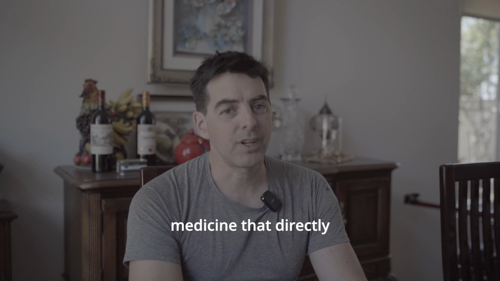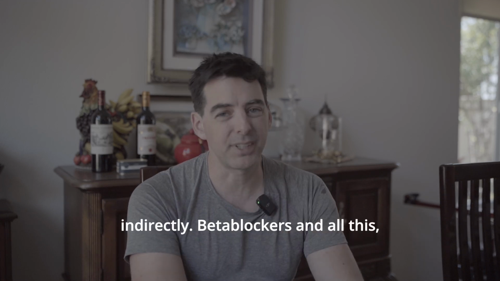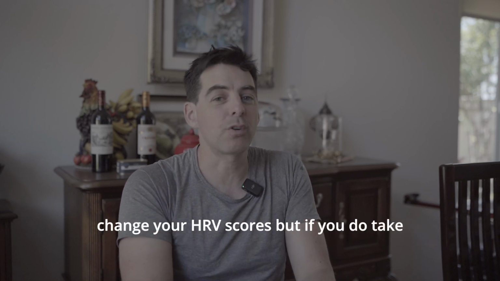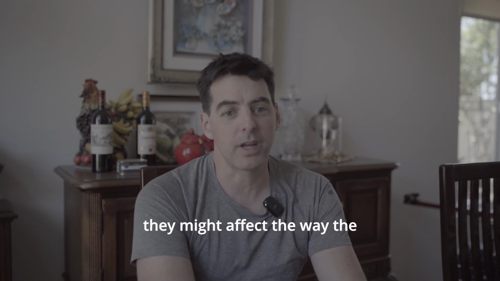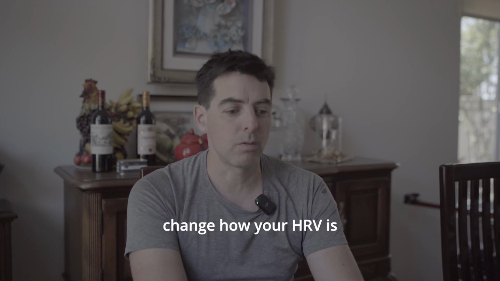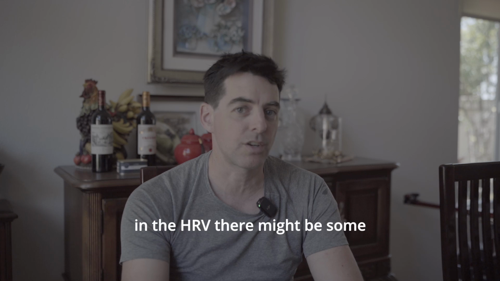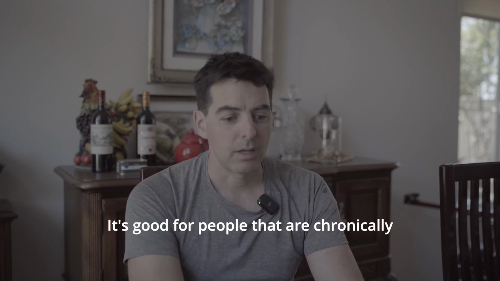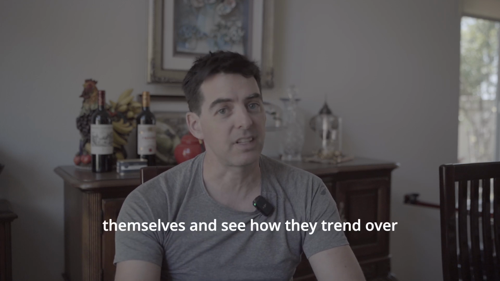There is no medicine that directly is meant to improve HRV, but there will be pills or medicine that will have an effect on HRV indirectly. Beta blockers and all this. I don't recommend taking these to artificially change your HRV scores. But if you do take certain kinds of medicine, they might affect the way the vagal system is acting and therefore change how your HRV is behaving. So if you start taking medicine and then you see a sudden change in HRV, there might be some correlation between the two. It's good for people that are chronically taking certain medicine just to compare the score to themselves and see how they trend over time.